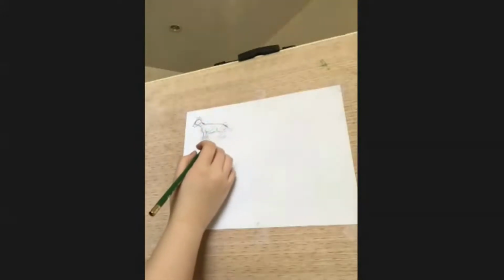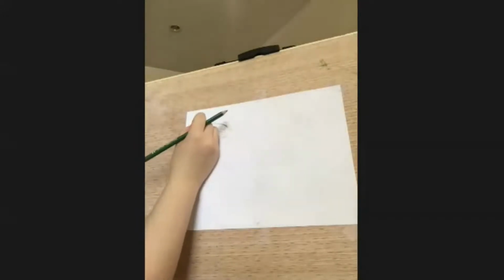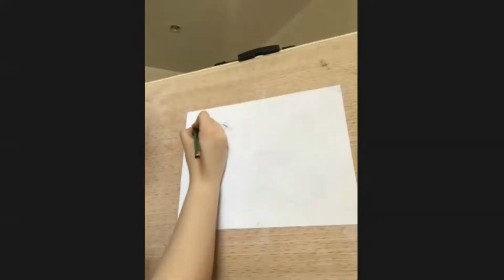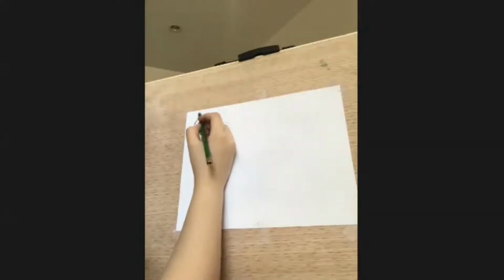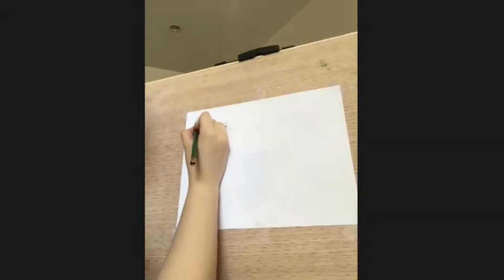You can see that. And obviously, if you don't like how thick or how protruding this mouth is, you can always draw it smaller. And you can go on later with the eyes. Okay. So that's basically drawing a dog.